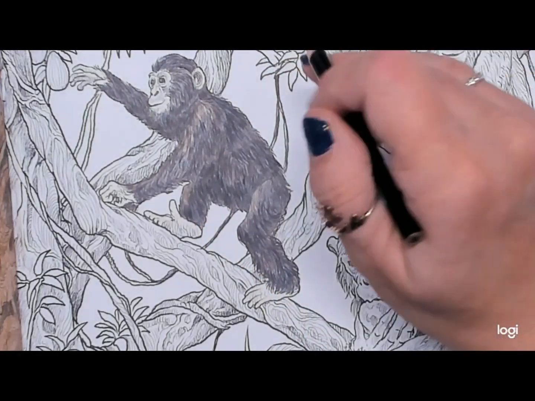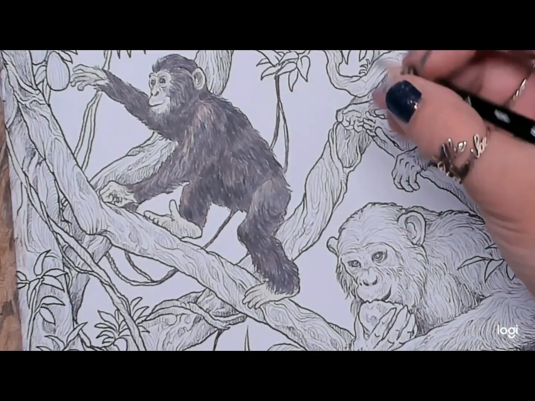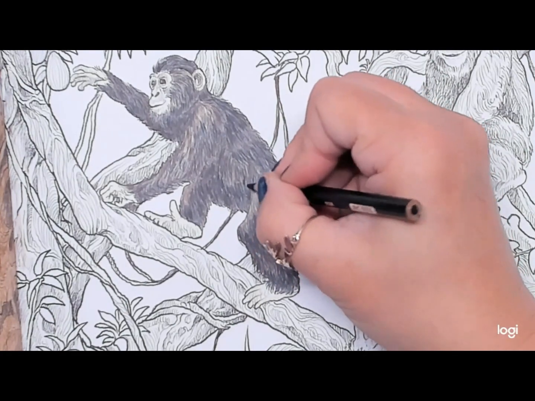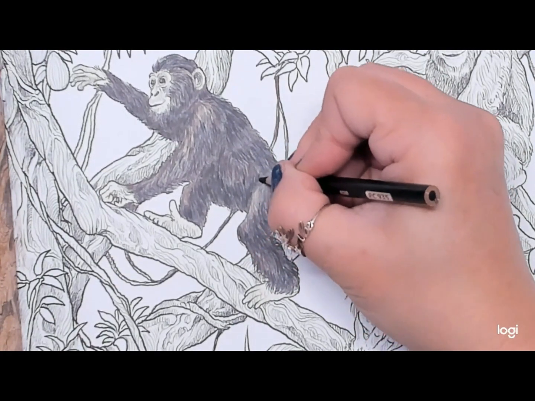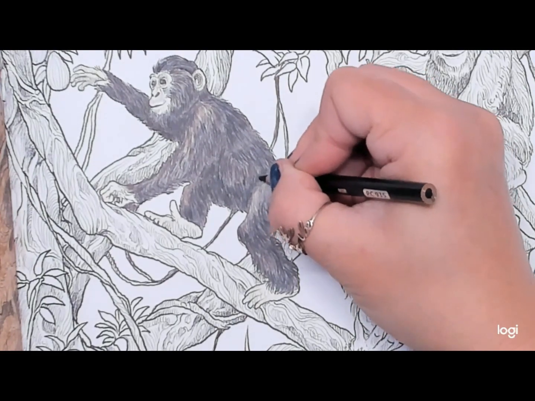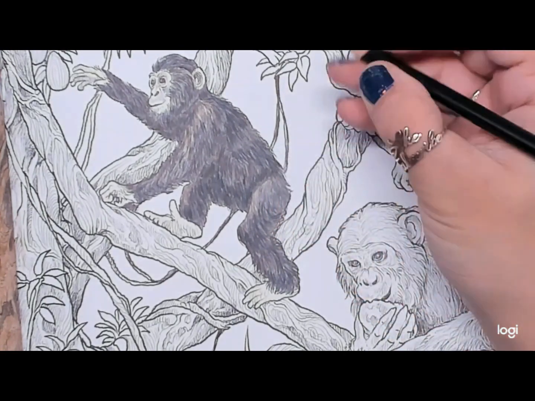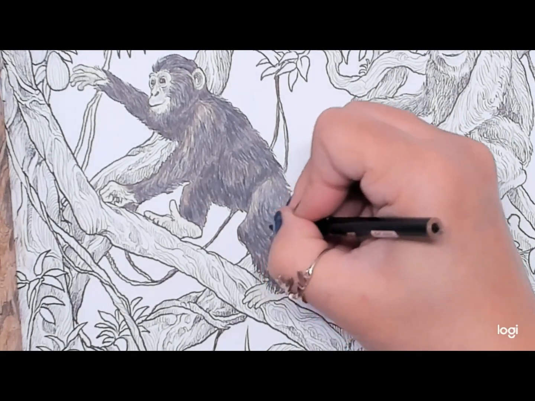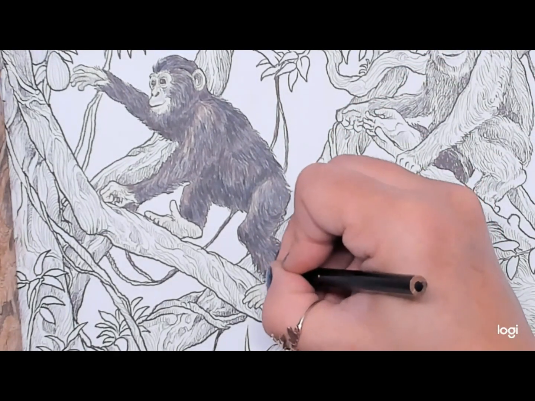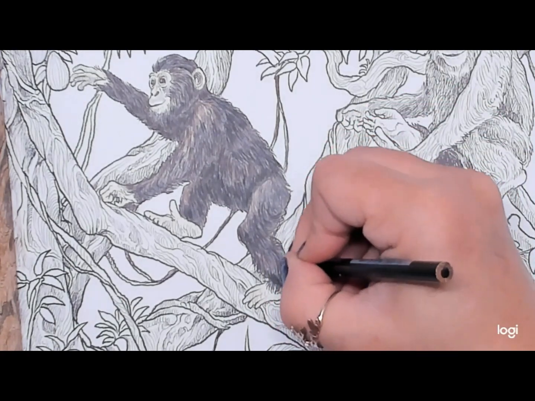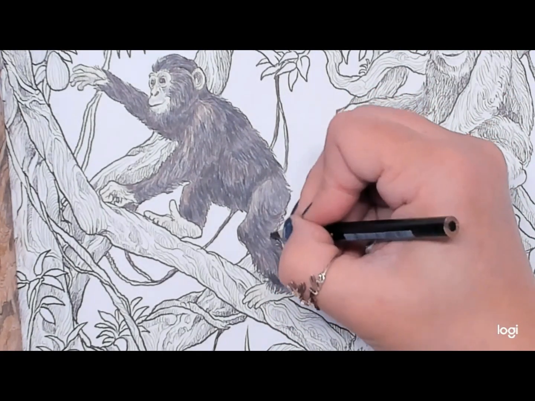Again, if you had done the entire picture in the black, you would not be able to see where the shadows are. It would be a really flat picture. That's why I chose not to use straight black and only use my black for the deepest, darkest areas of the chimp.